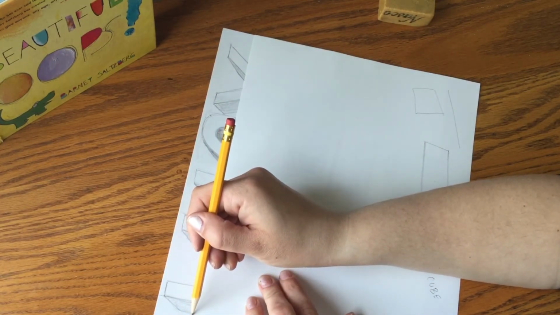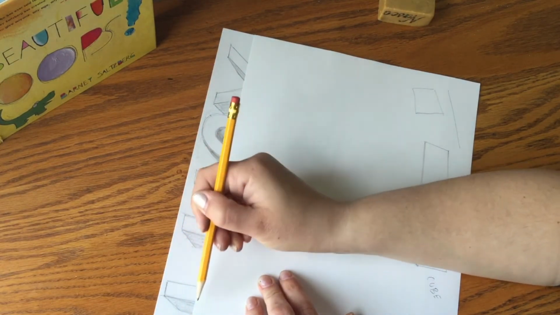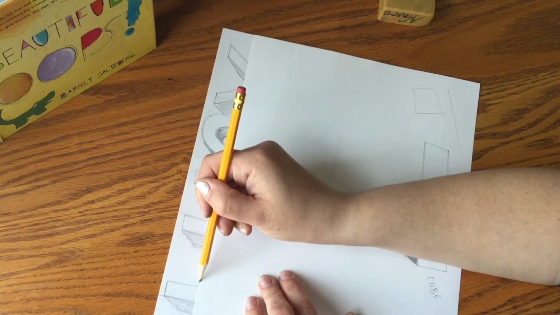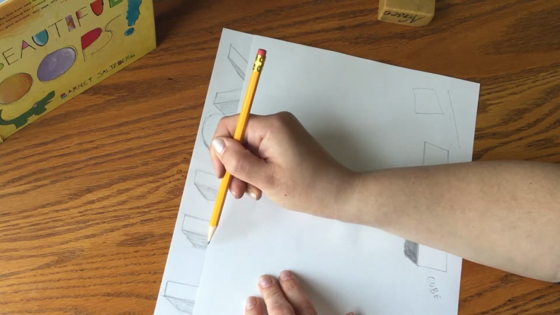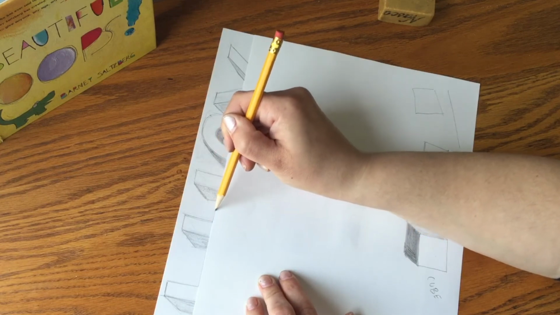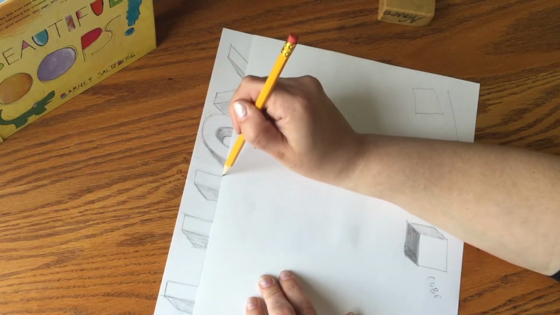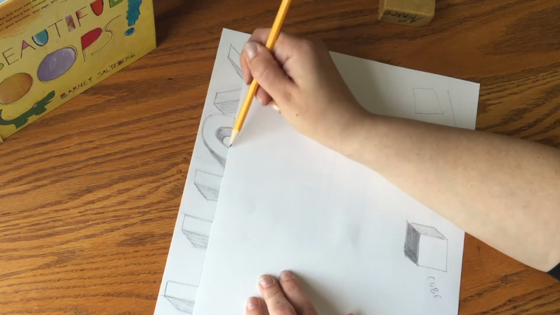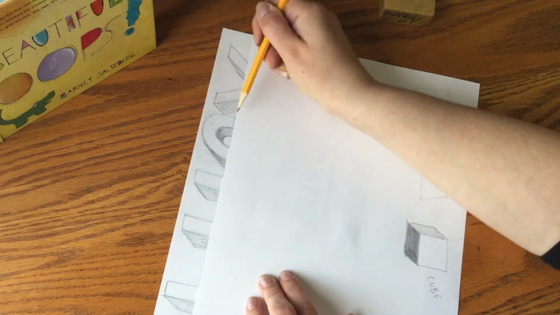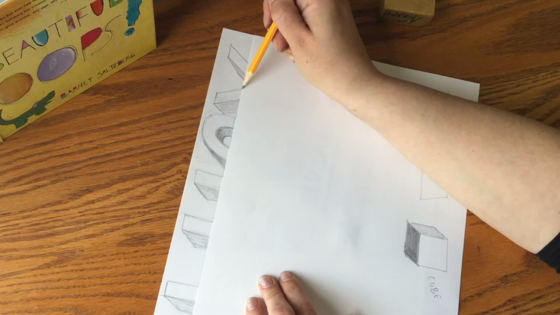Anytime I'm about to touch my letter, I stop, lift up, move over here, put it back down, and go. I'm going to go inside here too. Anytime I'm about to touch it, I stop.